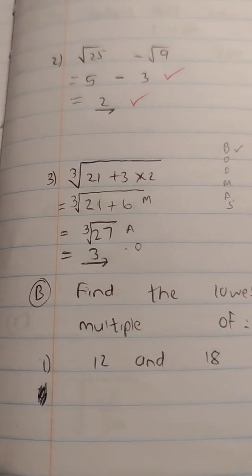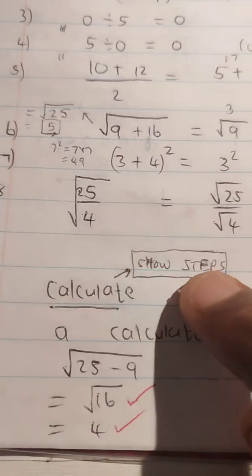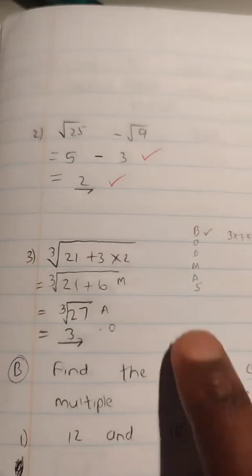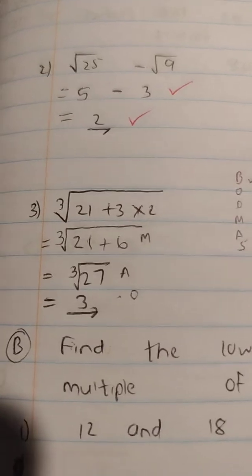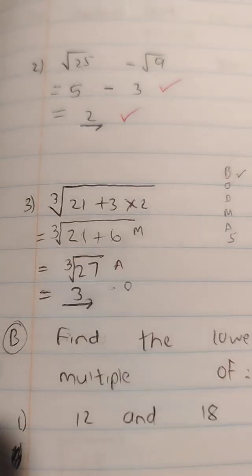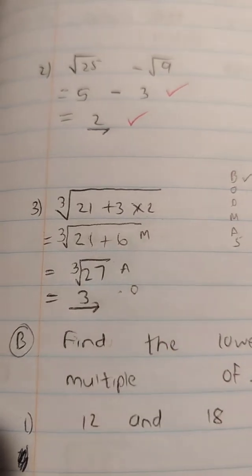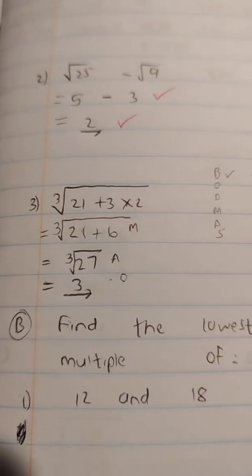No, no, no. By calculate, the implied instruction is that we need to show steps. And in order for that to happen successfully, we need to apply BODMAS at every turn, so that the person who's looking at the work and you were doing the work can see how the answer emerged from one step to the other.